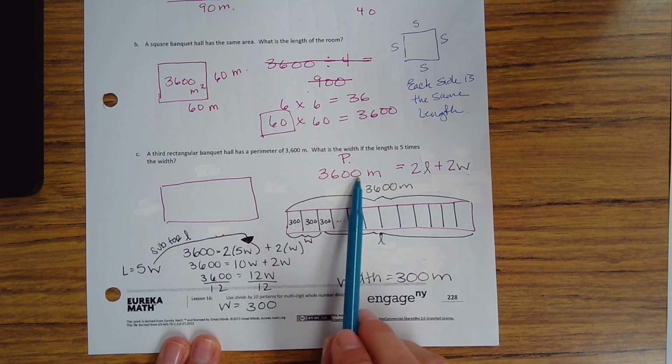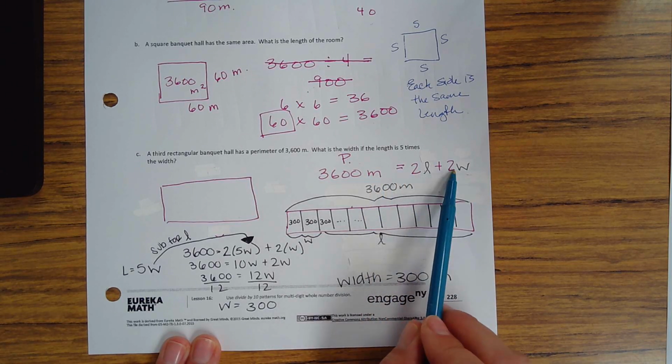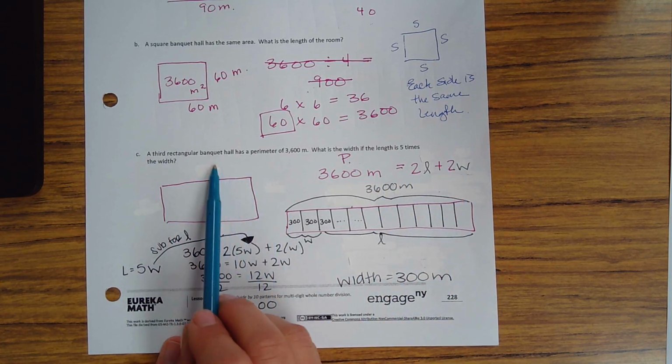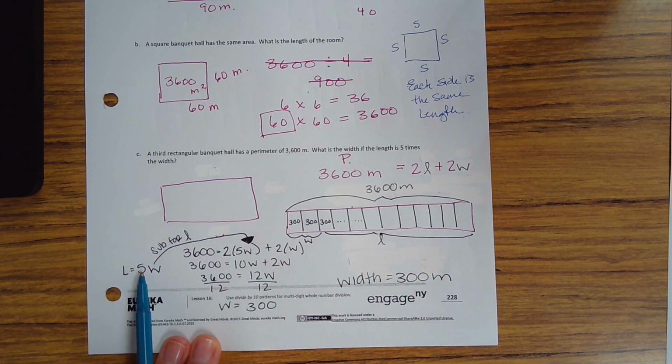So here we know perimeter is 3,600 meters. We know it's 2 times length plus 2 times width. So perimeter is adding up the sides, right? Now, if length equals 5W, we're going to put 5W inside the length. So you get 3,600 equals 10 width plus 2 width.